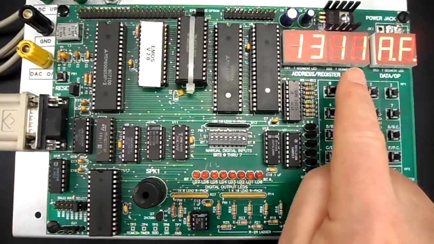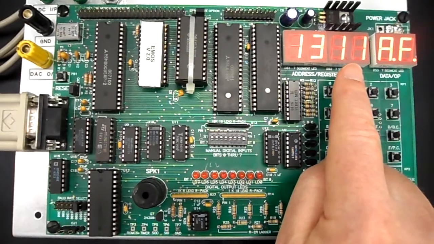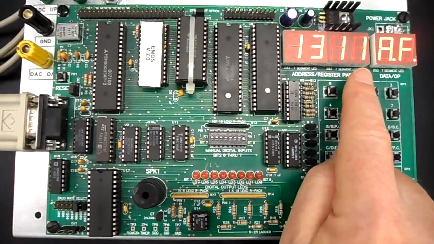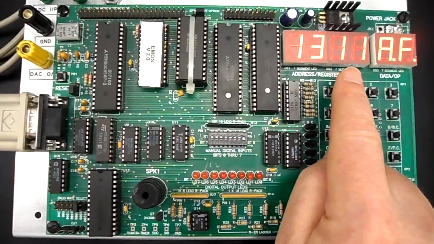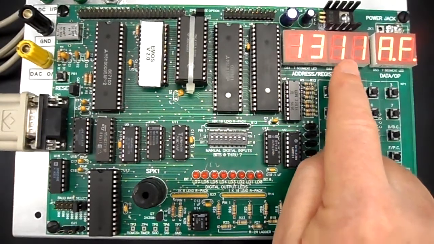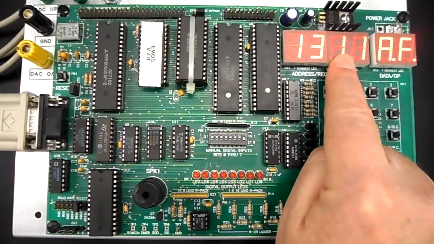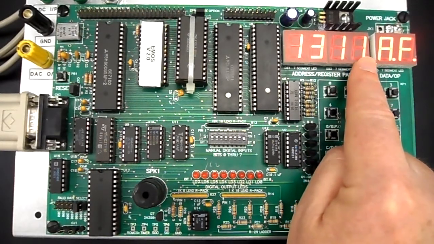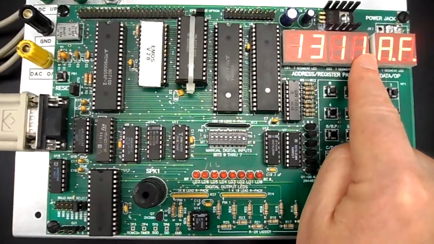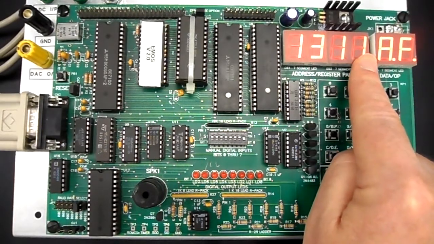The flag register, you'll notice, is 1, 1. So 0, 0, 0, 1 indicates that the auxiliary carry bit is set, and then 0, 0, 0, 1 indicates that the carry flag is set.